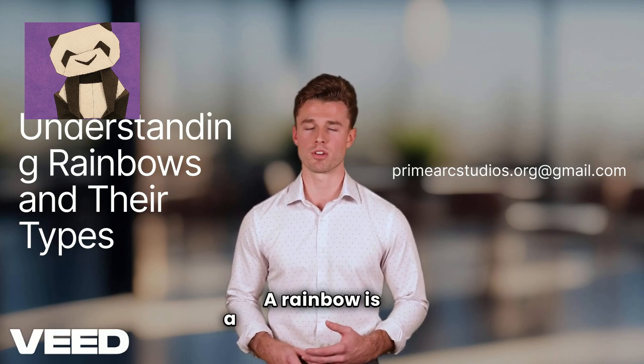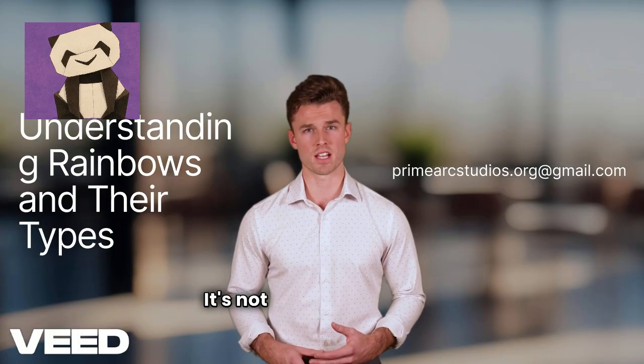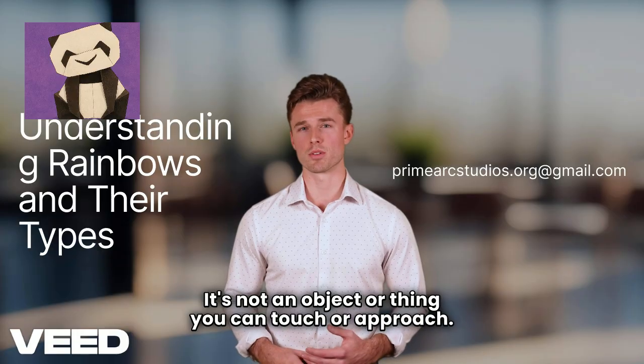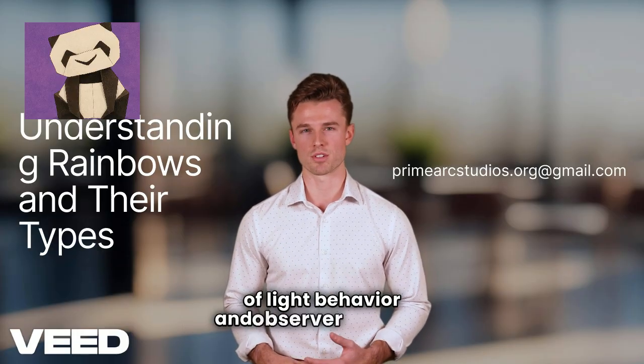A rainbow is a perfect example of nature using physics to create beauty. It's not an object or thing you can touch or approach. It's an optical illusion, a result of light behavior and observer position.